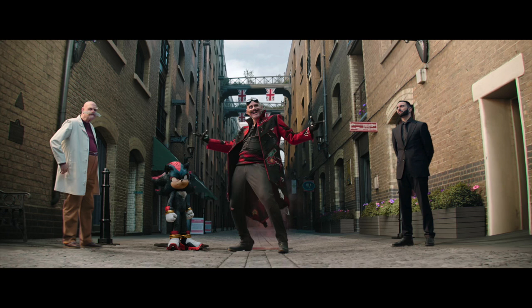And if you really look at this, you can see that Shadow is not quite centered between Robotnik and Gerald. He's kind of standing a little closer to Robotnik.